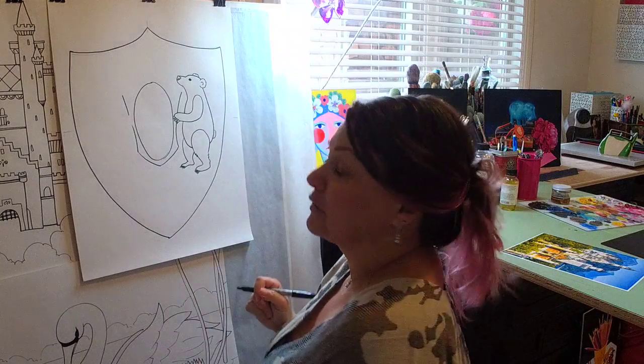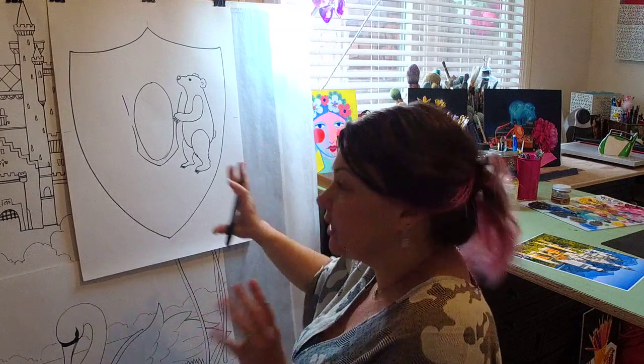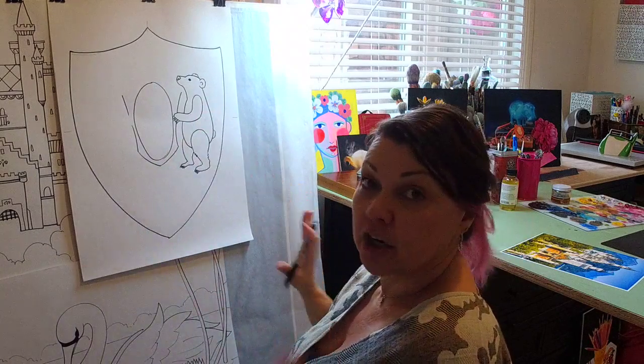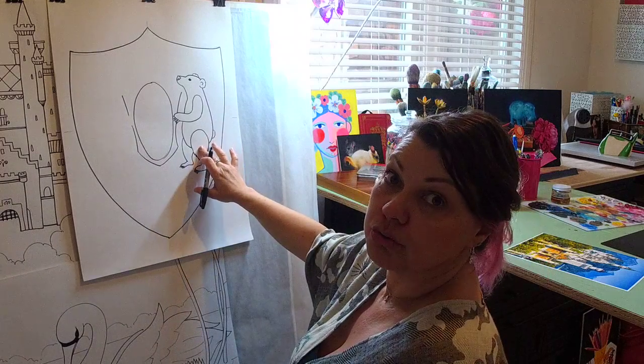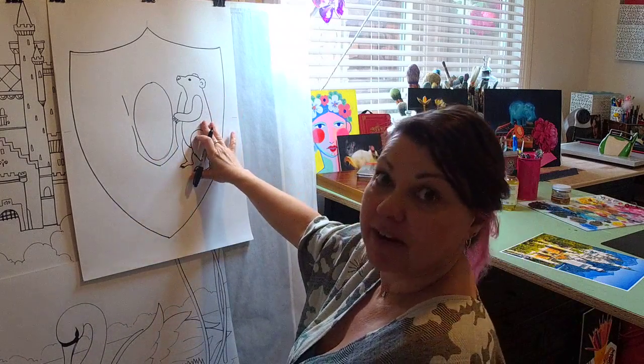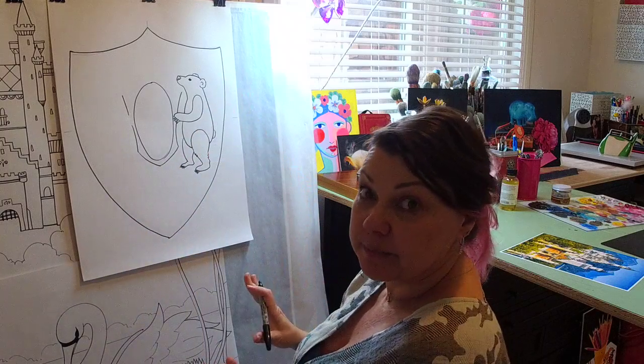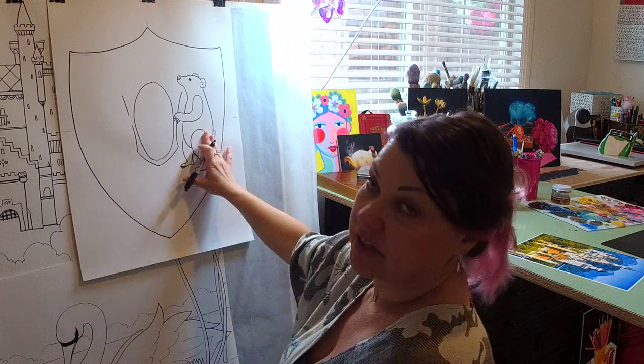And this one's going to be a little tricky because we want to kind of mirror what we have over here. They are okay to be different, but I'm going to do my best to do the same bear, the same size, and the same position on the left side as I did on the right, okay?